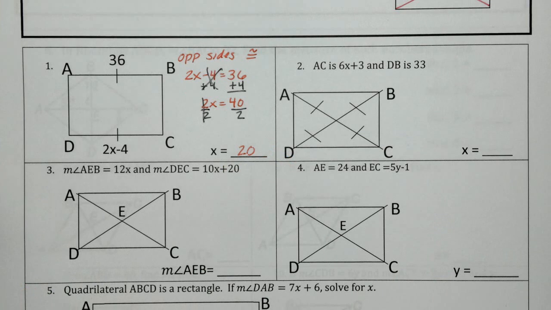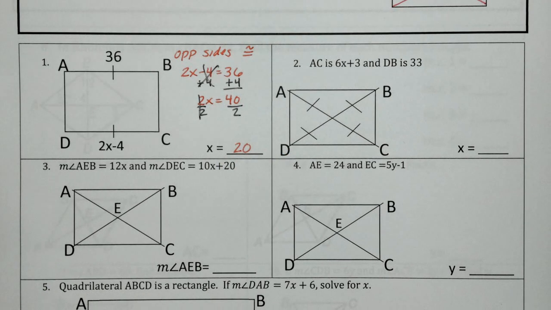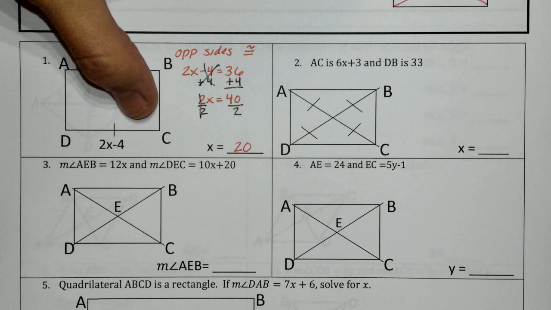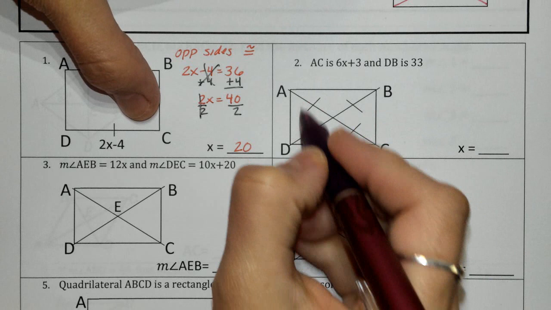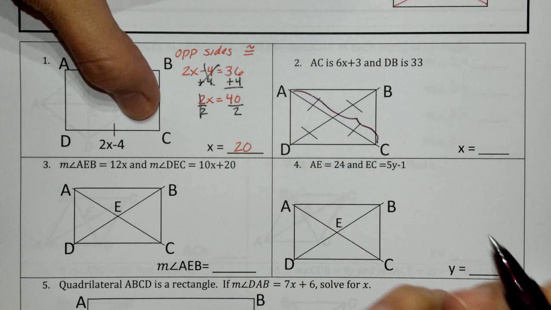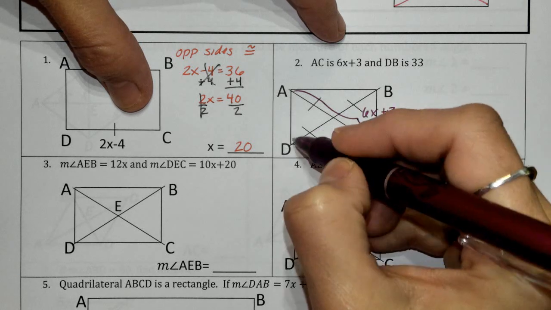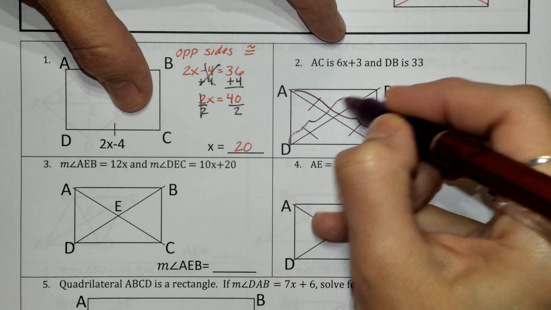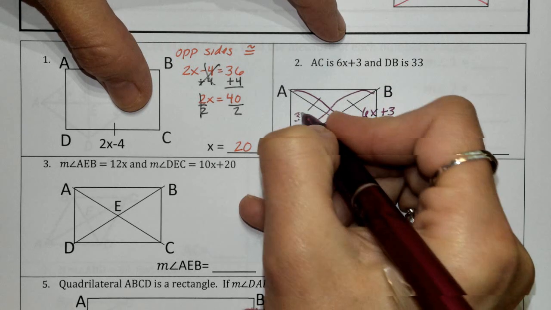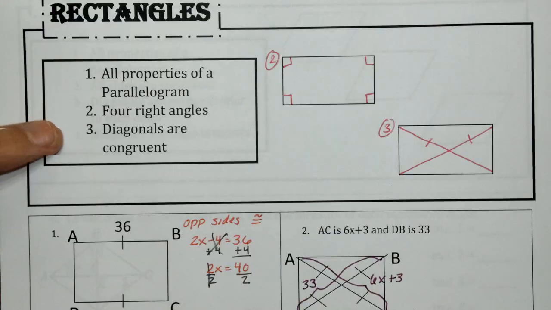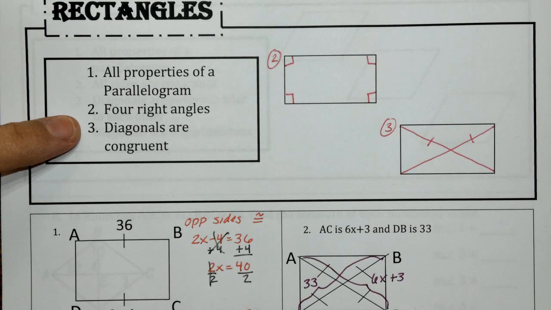All right. Number 2 over here, we're seeing diagonals. Okay, we're seeing a bunch of congruent markings here. And we're told that here AC, so from A all the way to C, this diagonal is going to be 6x plus 3. And DB, all right here, this diagonal is going to be 33. We'll state it up in our properties, number 3 up here.